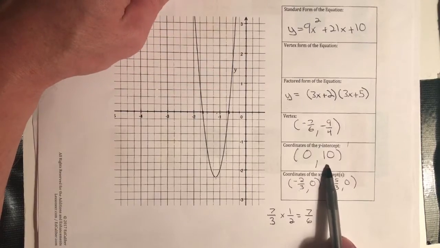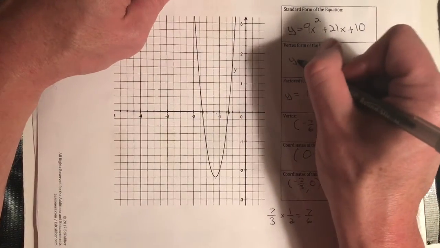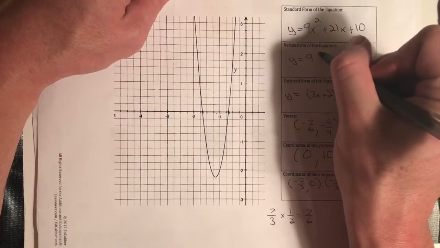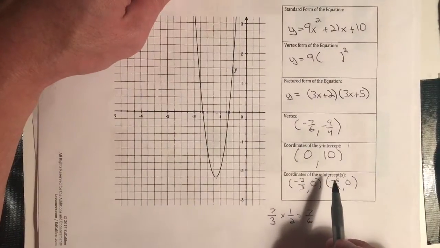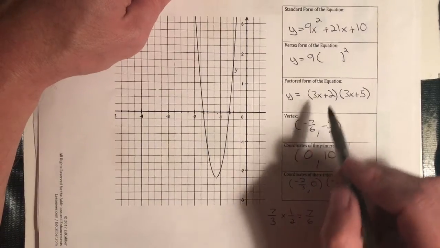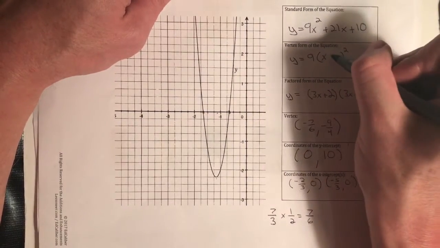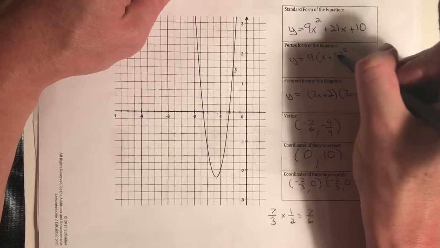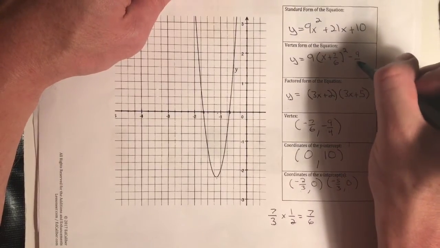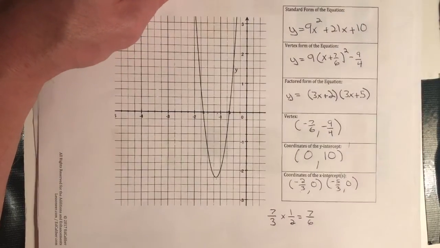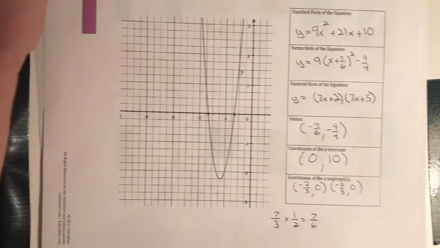Now for vertex form. So we have y is equal to our a value, parentheses, and then all we have to do is plug in our vertex. So we know that it's x minus h, so x minus a minus 7/6, minus 9/4. Please let me know if you have any other questions on this one, guys.